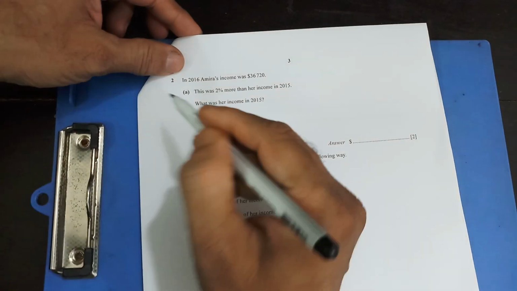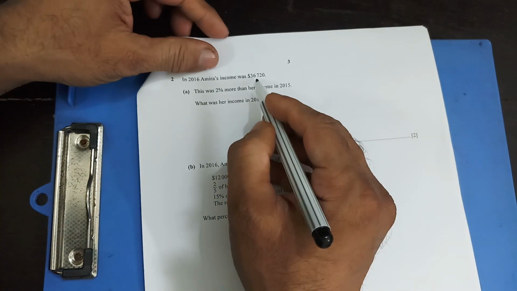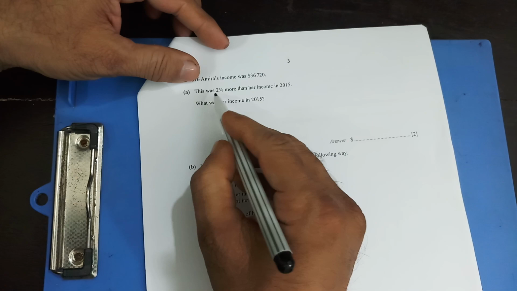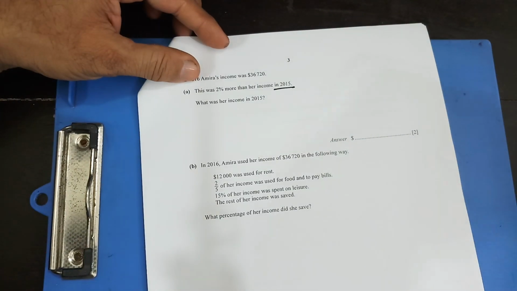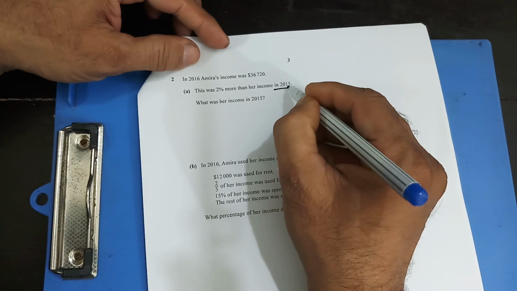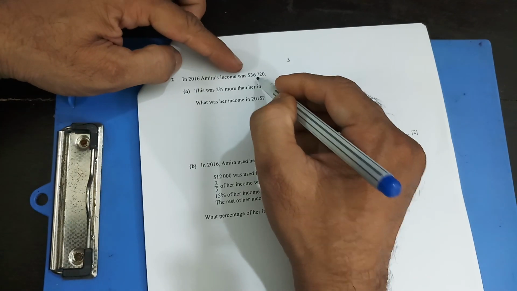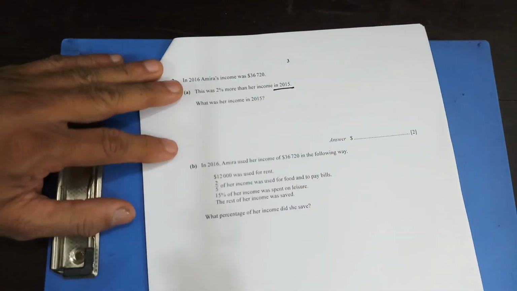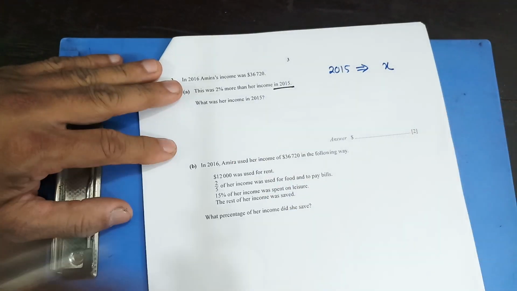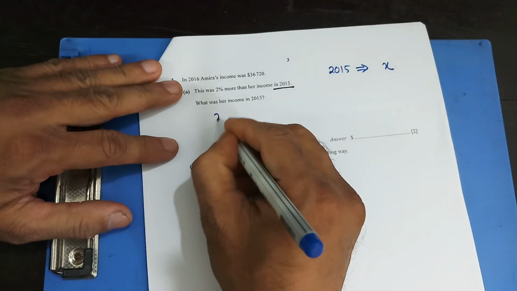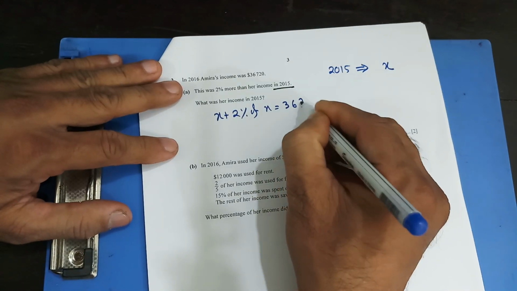Now, question number 2. In 2016, Amira's income was 36,720. This was 2% more than her income in 2015. Whatever she earned in 2015, she earned 2% more in 2016, and that's this. What was her income in 2015? Let's say in 2015 her income was X. According to the question, X plus 2% of X equals 36720.